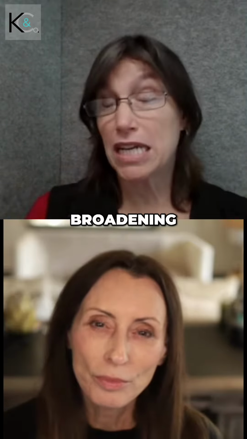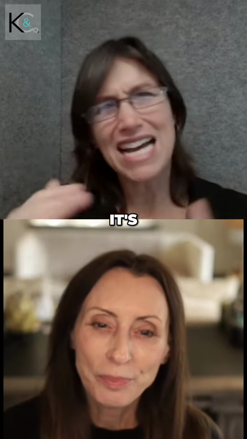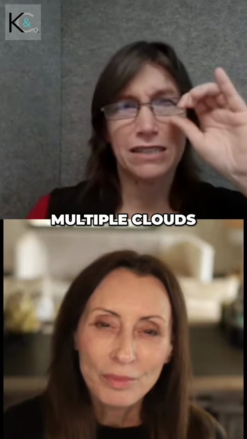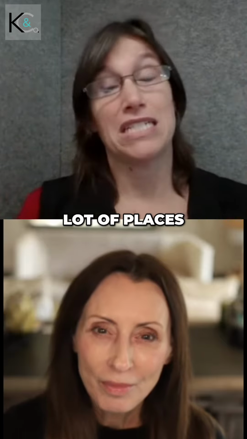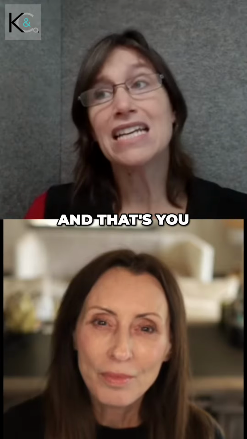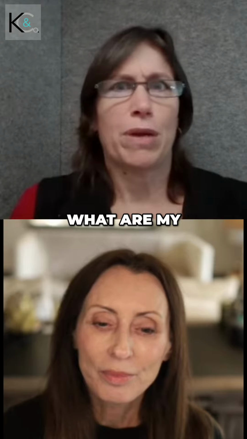It keeps broadening because you have more stuff and you have more environments, right? It's not neat and tidy all on-prem anymore. You're straddling to the cloud, maybe multiple clouds. So you've got a lot of stuff in a lot of places, so you need to understand all those exposures. And in exposure management, that's called discovery. What are my problems?